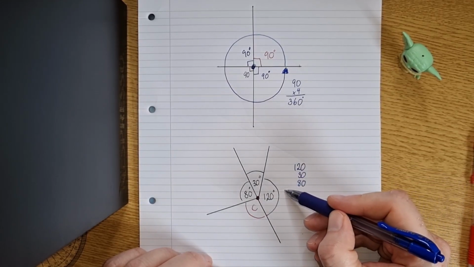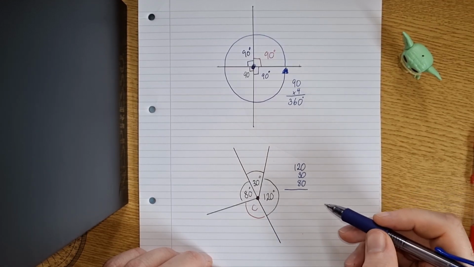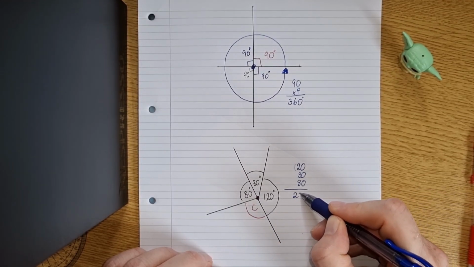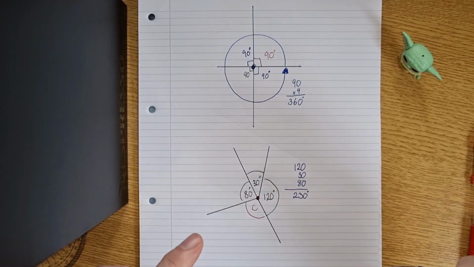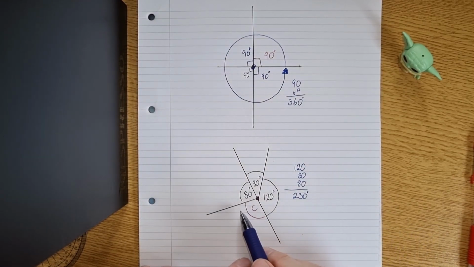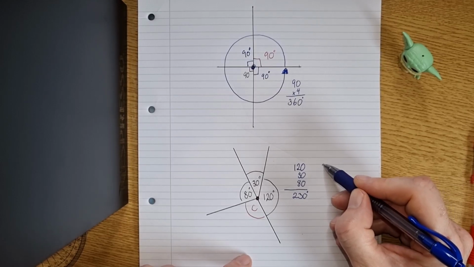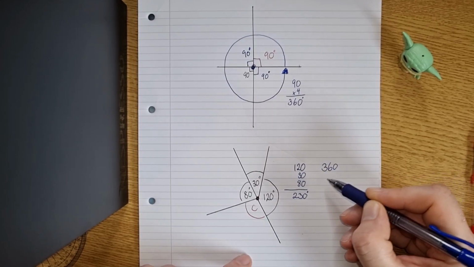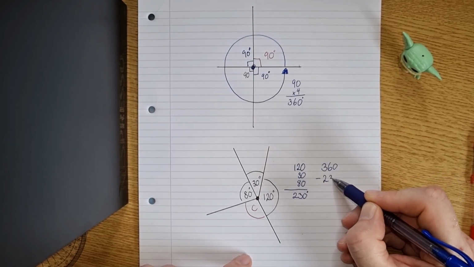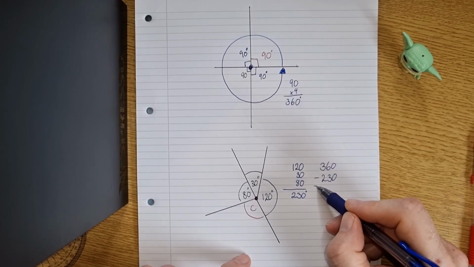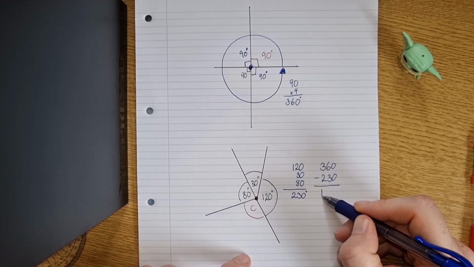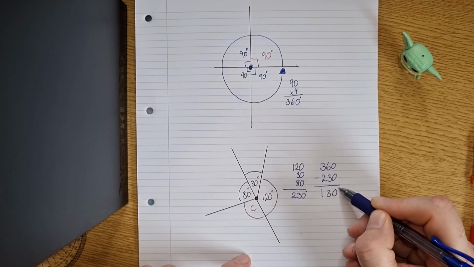And if I add those all up together, that will add up to 230 degrees. But I know that it's got to make 360 if it's going to go all the way around. So in this case, I'm going to do 360 take away 230 degrees, and that will leave me with 130 degrees.